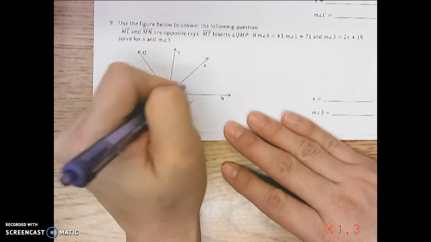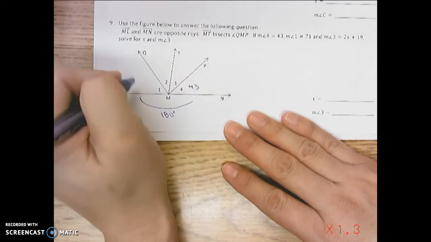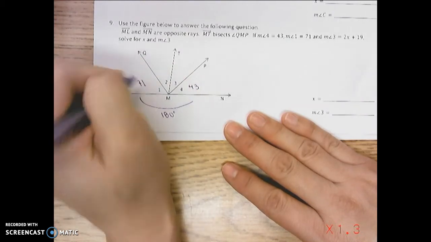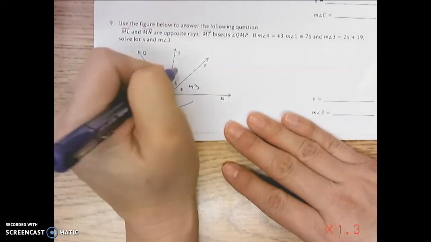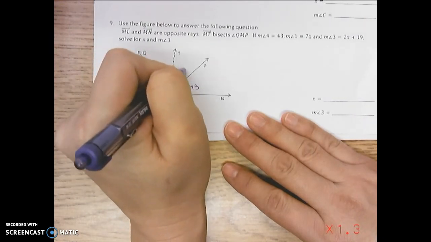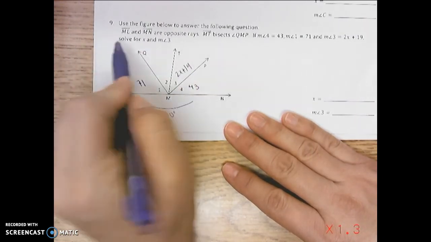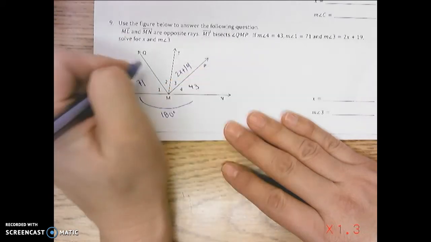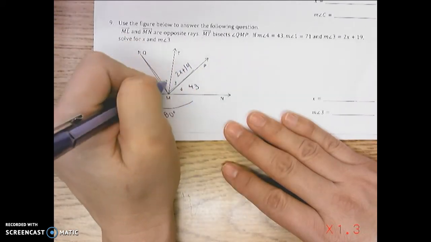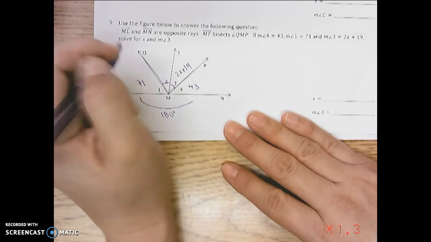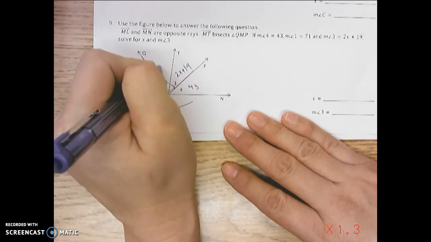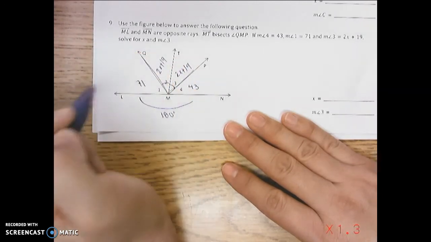The measure of angle 4 is 43 degrees. The measure of angle 1 is 71 degrees. And the measure of angle 3 is 2x plus 19. Well, in the problem, it tells me that MT bisects angle QMP, so that means these two angles are congruent. So I can take that 2x plus 19 and use it over here.